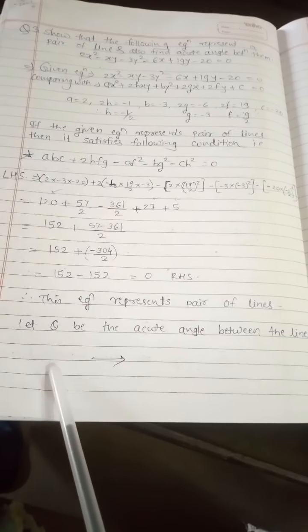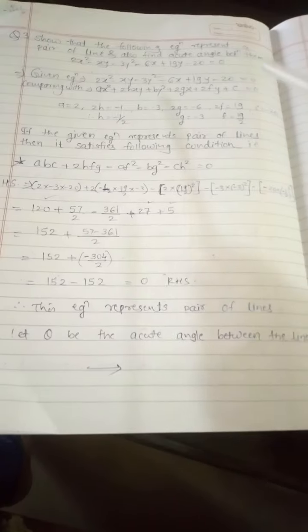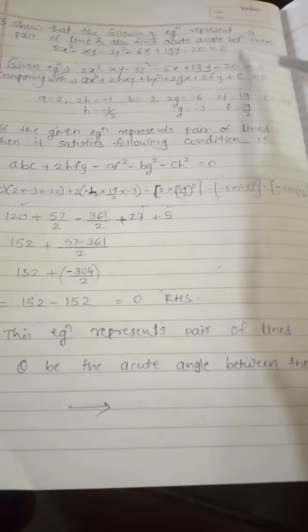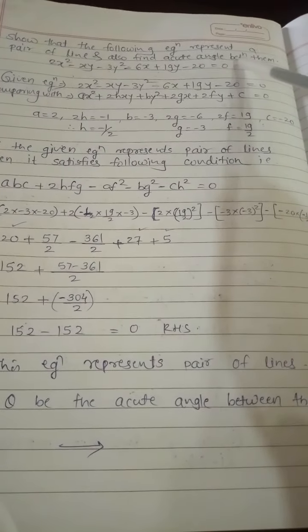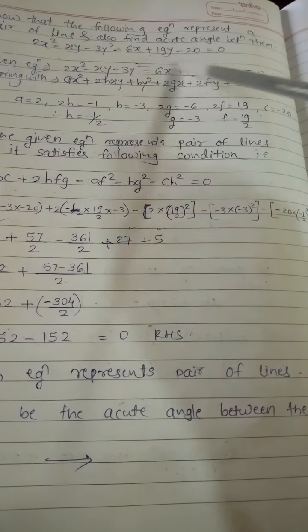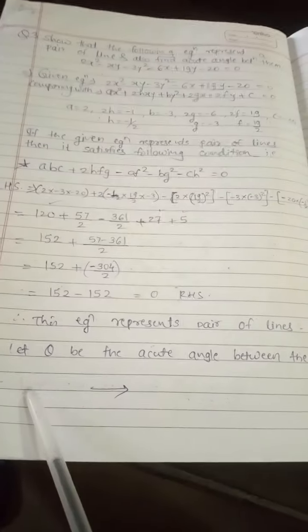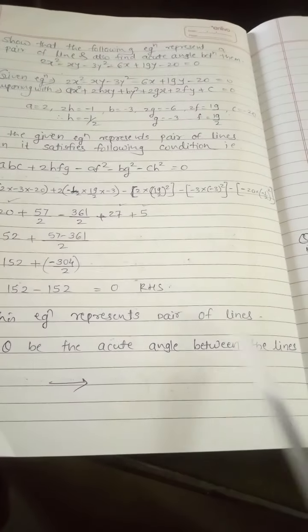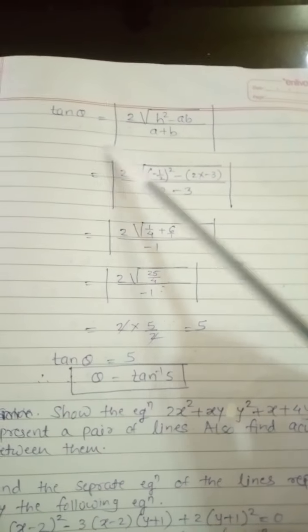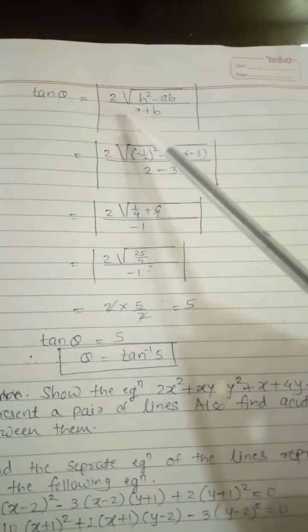And one more question I add here: we have to find the acute angle theta between these two lines. Actually this question is not in your textbook, but I am going to ask you to find the acute angle between them. So we consider that theta is the acute angle between these two lines. You know the formula to find the angle: tan theta is equal to, in mod, 2 root h square minus ab upon a plus b.